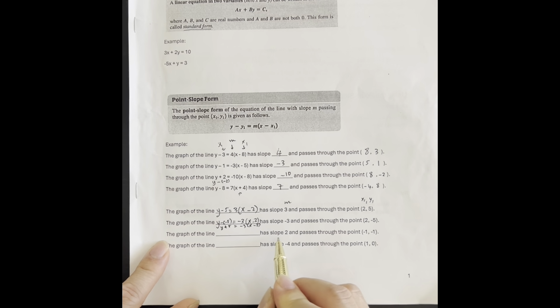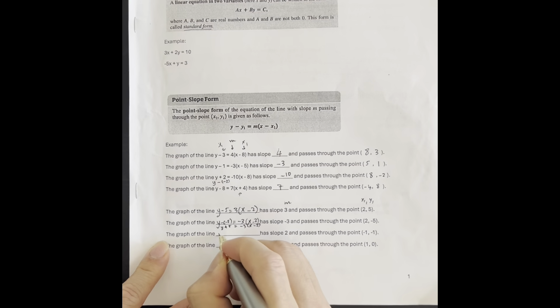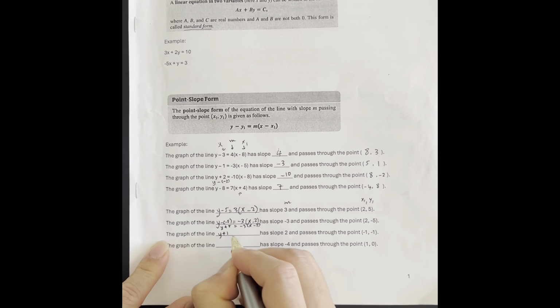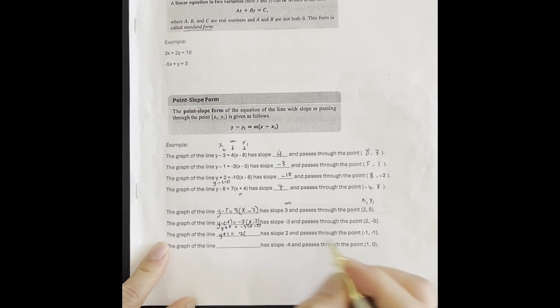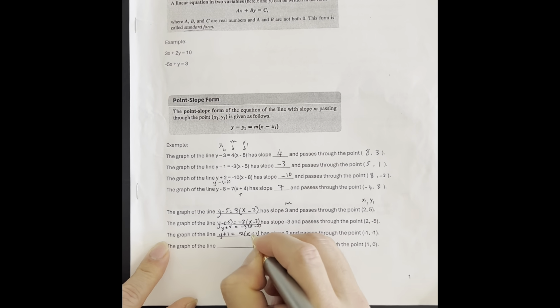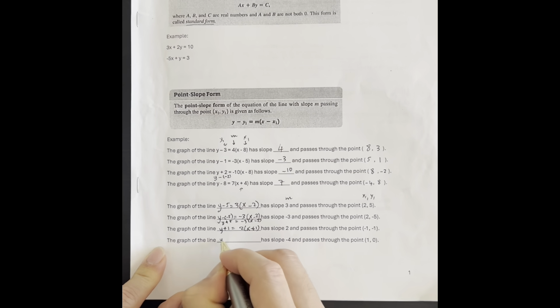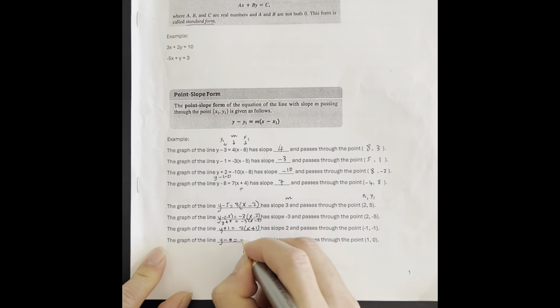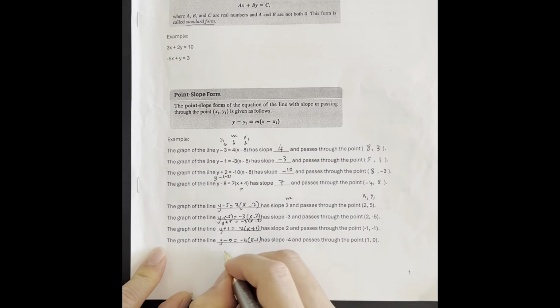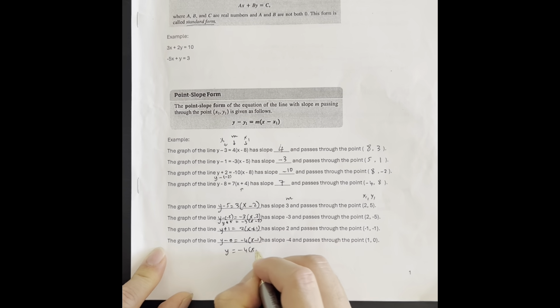This line has a slope of 2 and passes through the point negative 1, negative 1. So y plus 1 equals 2 times x plus 1. This line has a slope of negative 4 and passes through the point 1, 0. So y minus 0 equals negative 4 times x minus 1, or just y equals minus 4 times x minus 1.